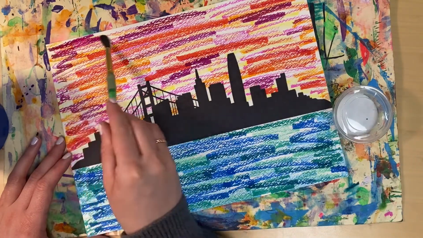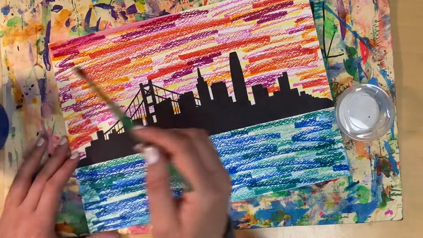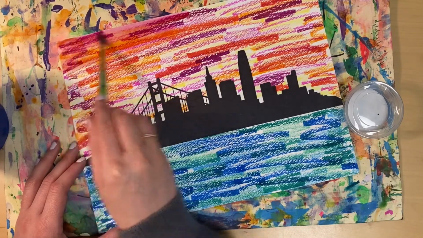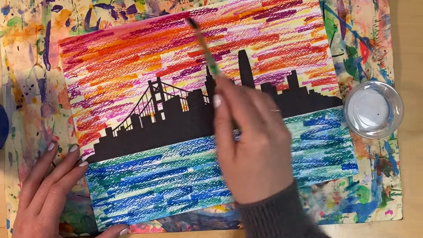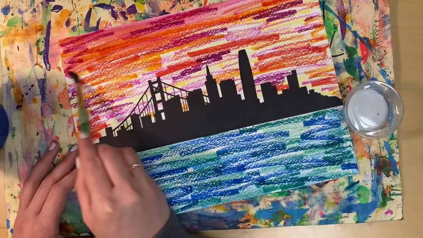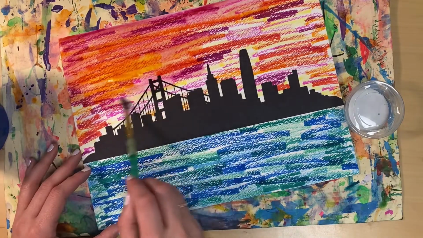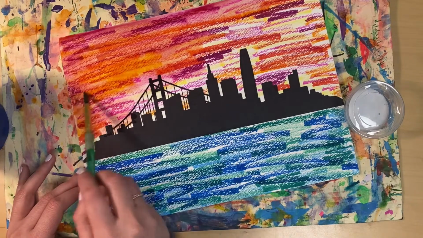I'm going to start with painting the sky. And notice that when I add just water on top of my markers, it's turning into a watercolor. I'm just trying to paint back and forth in a horizontal direction across my paper. Some colors might take a little bit longer to blend, but you can see how the ink from the markers starts to flow together and create a sunset sky look.